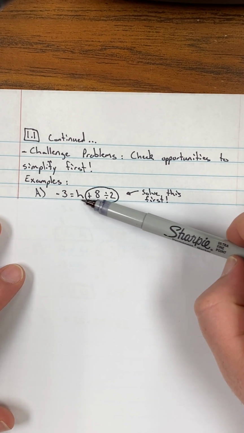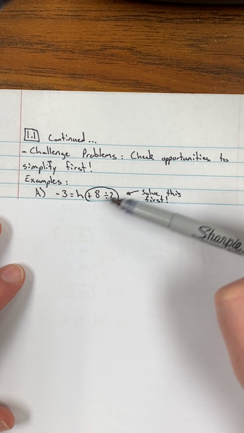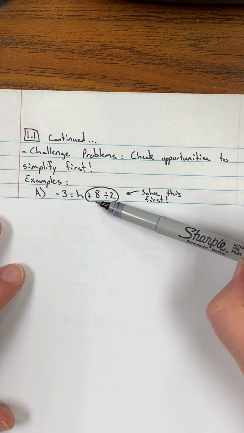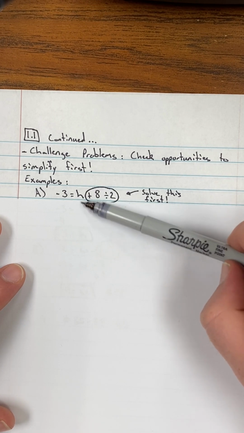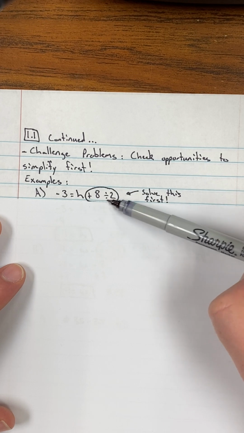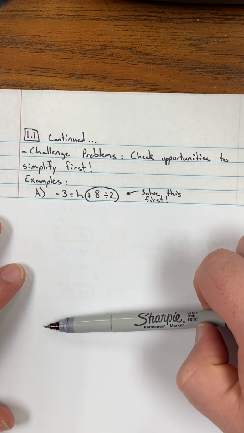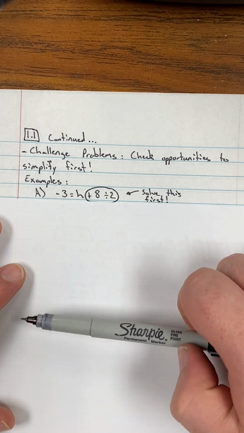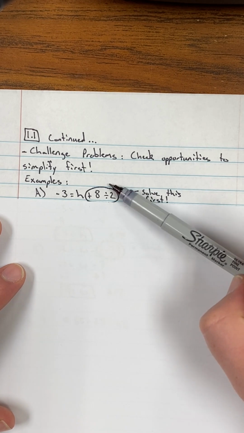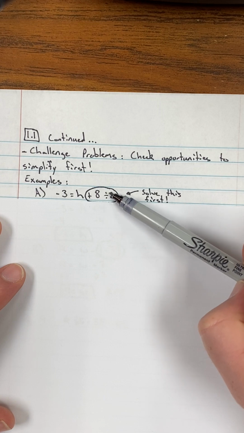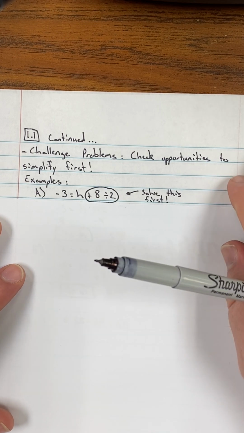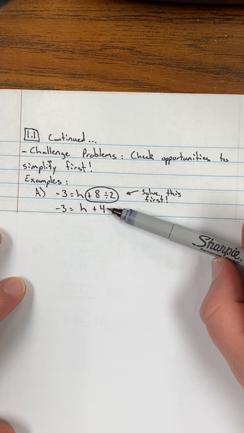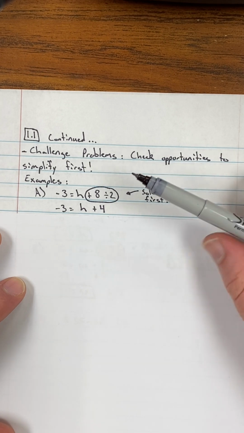Let's say you had -3 equals h plus 8 divided by 2. What we'd want to do is we'd want to solve for anything that can be solved for. Notice that you can actually solve using PEMDAS. If you're using logic of PEMDAS here, you can actually solve 8 divided by 2 right now. You don't have to multiply by 2 and then subtract 8. In fact, it gets kind of messy if you try and do it that way. What you want to do here is just simplify the problem, make the problem easier by dividing these two numbers. And so when I divide these two numbers, I get 4. And now the problem is just as easy as what we were doing before.